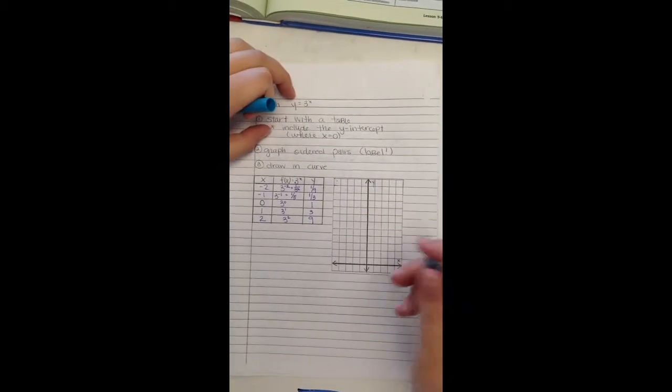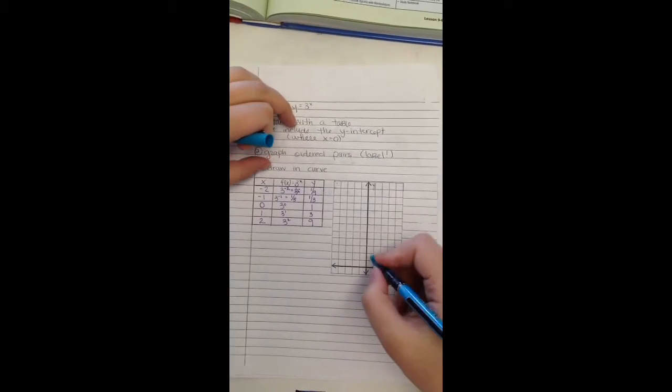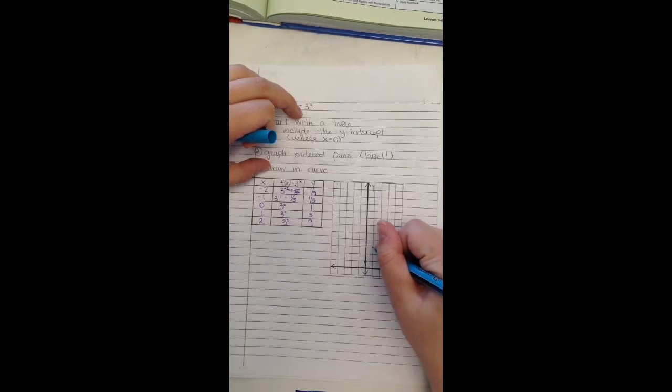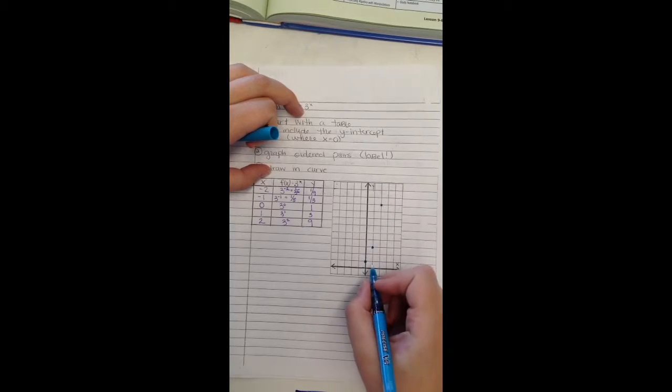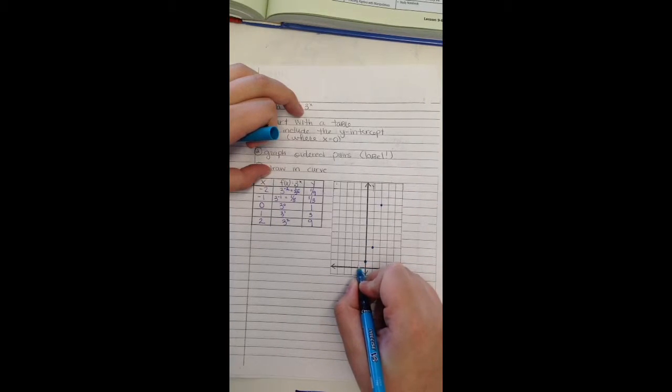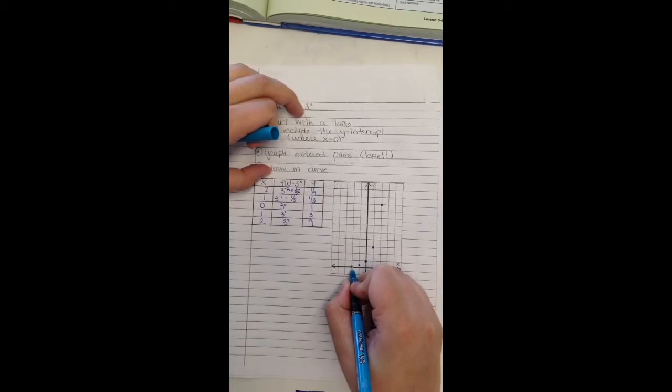So I'm going to start with (0, 1), (1, 3), (2, 9), and then I'm going to go to the left because I'm getting into those tricky fractions. And I have 1/3 and 1/9.